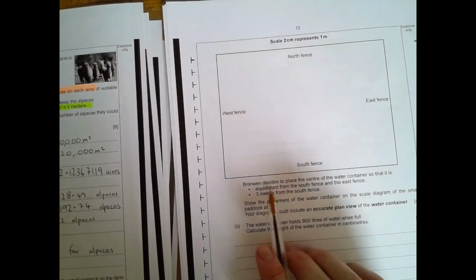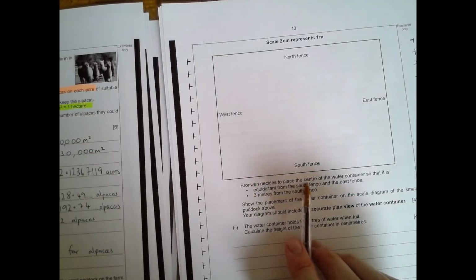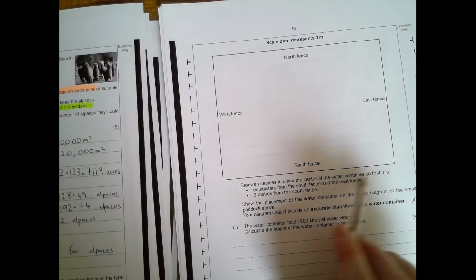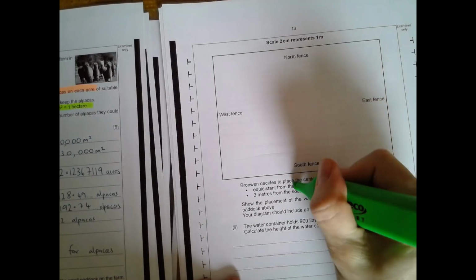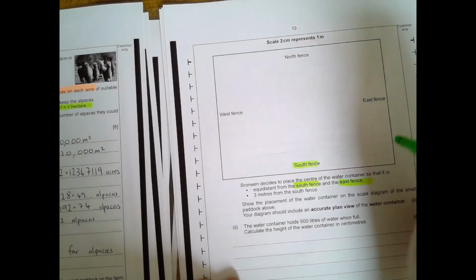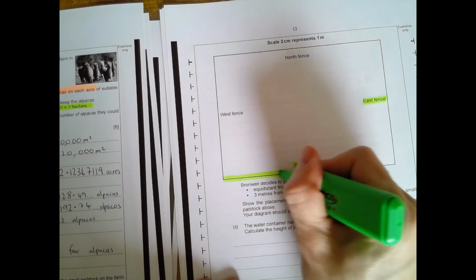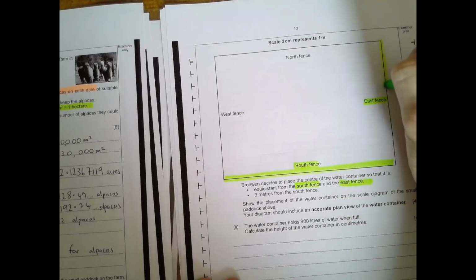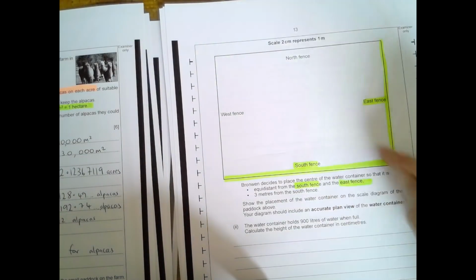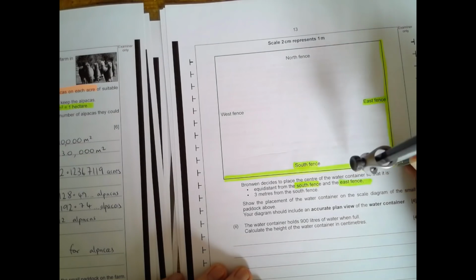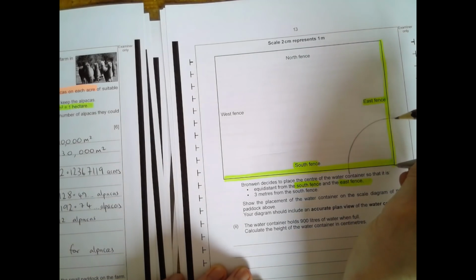It may not be. It says Bronwyn decides to place the centre of the water container so that it is equidistant from the south fence and the east fence. So here's the south fence, here's the east fence. These two things meet, don't they? So they want me to do an angle bisector of those two things. If it's equidistant, it's going to be on a line that comes here. So I'm going to bisect that angle there.